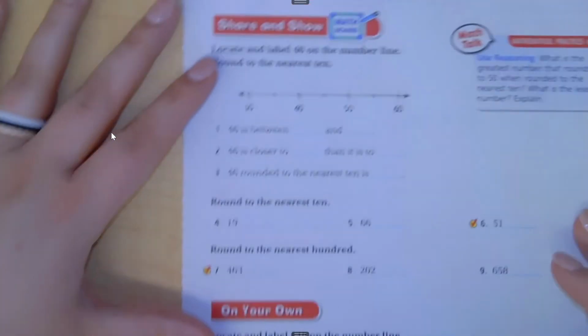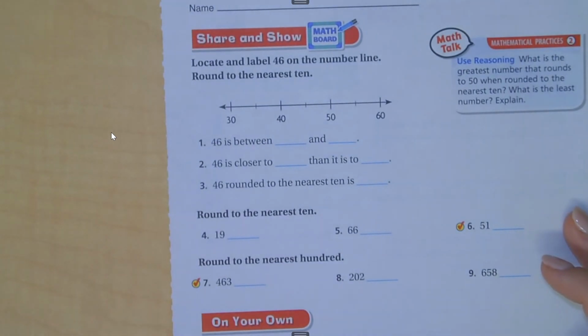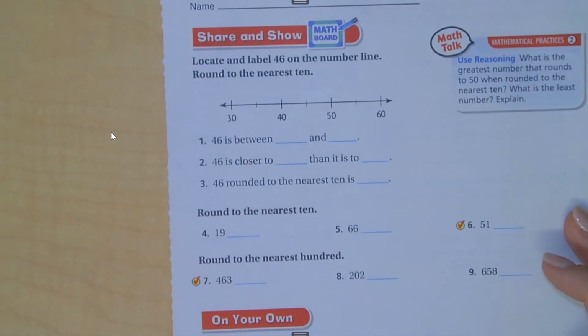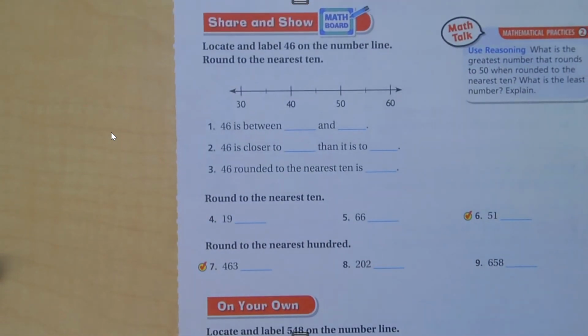Okay, grab the next page for the share and show. It says locate and label 46 on the number line. Round to the nearest 10. I'm going to have you go ahead and I want you to find where 46 should go on the number line, draw your dot, and label it.